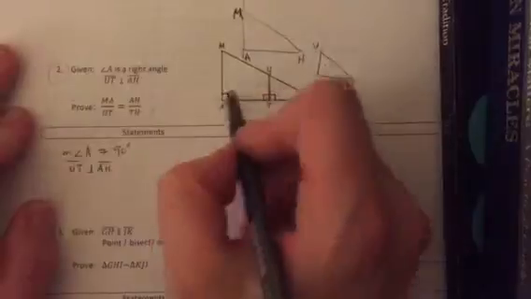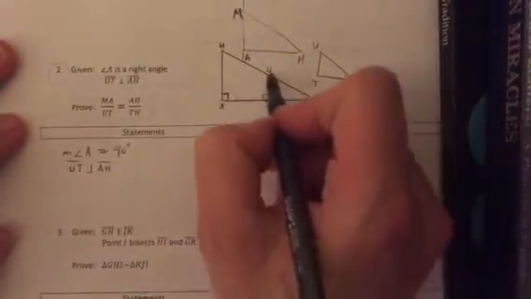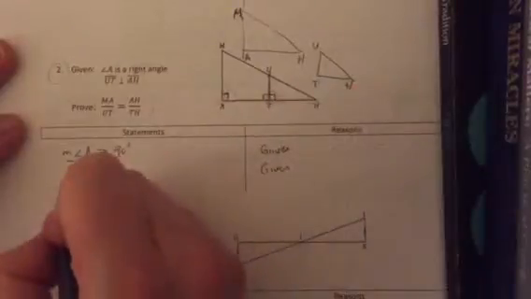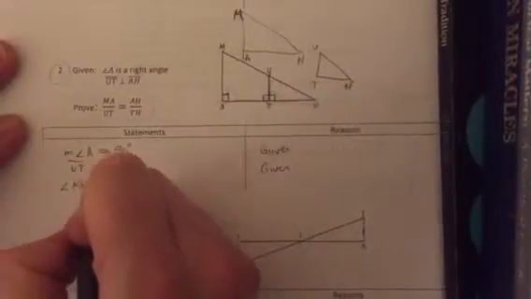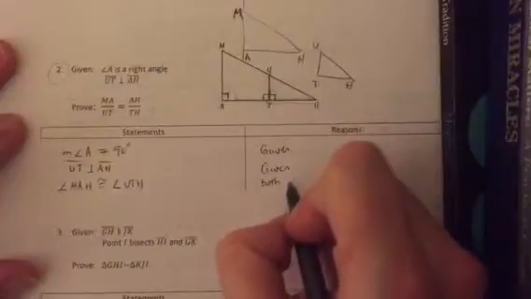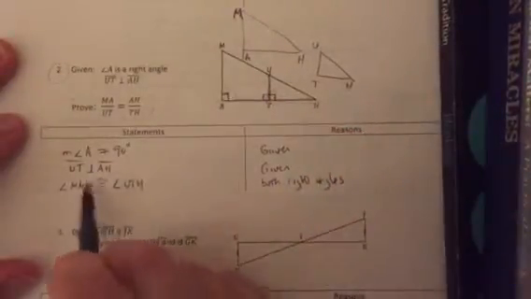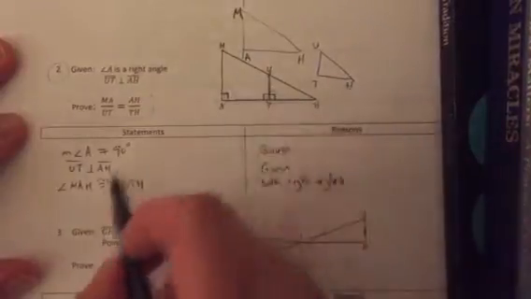So now that means I know that angle MAH is congruent to UTH. So angle MAH has to be congruent to measure of angle UTH because they're both equal to 90 degrees, right? Both right angles, right? So that's why I know those two are congruent, right?